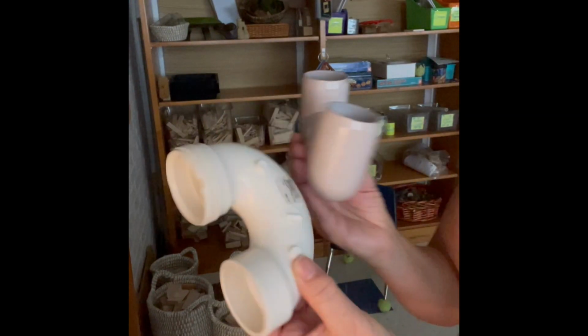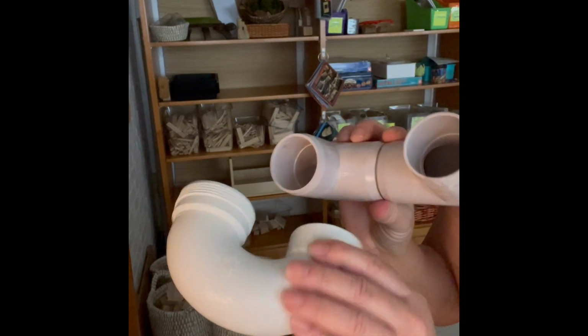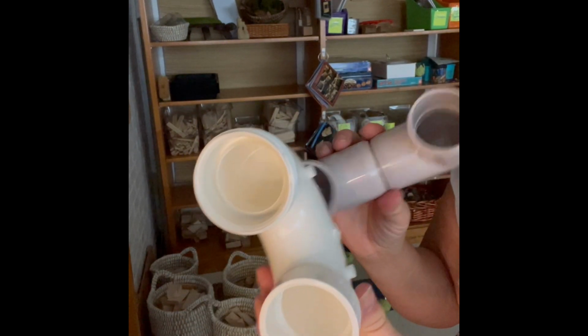We have some new tubes for Marble Run. How will you put them to use? How can they work?